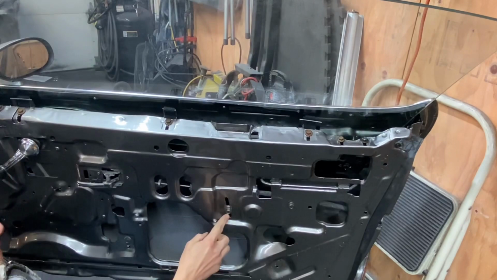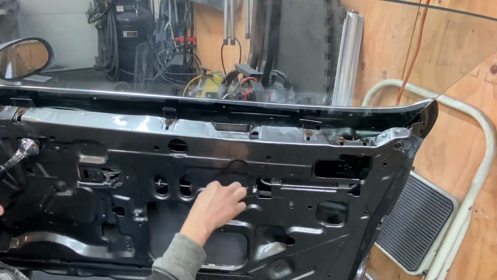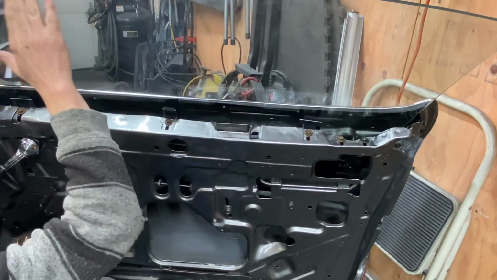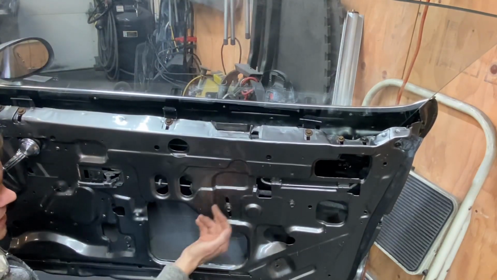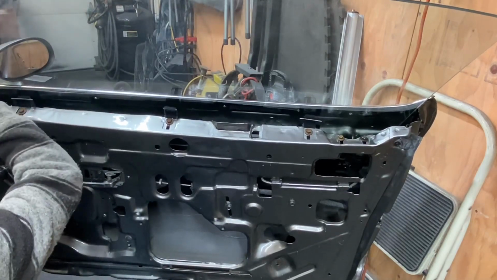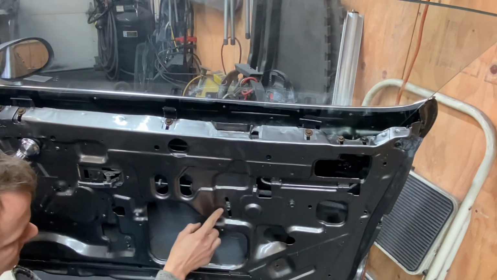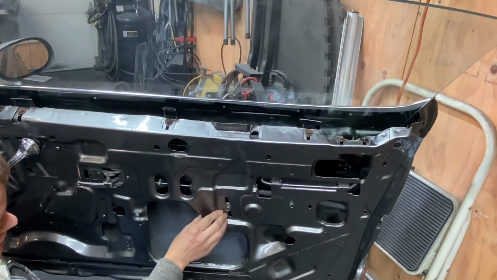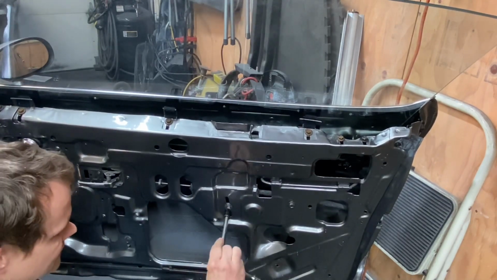So as you can see, I'm not sure if the camera can pick it up, but as I tilt the window up, this goes down to get it more lift over here. And when I push it down, this moves up, which gives it more tilt. So since we got to tilt it back, I have my reference marks where it was. I'm just going to pull it up just a hair more, and then I'm going to tighten it down.